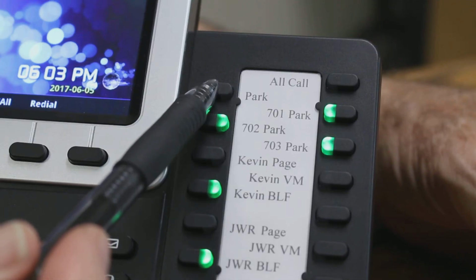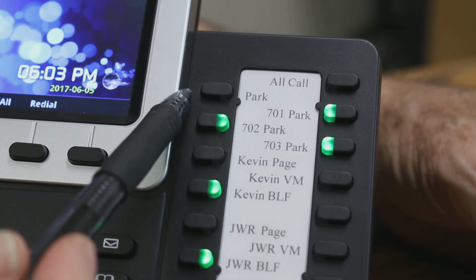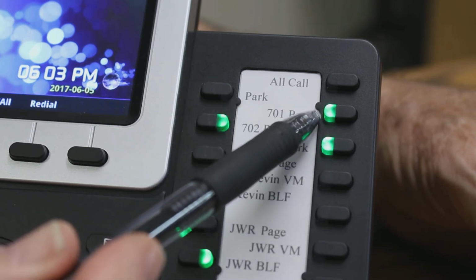There are many functions that can be programmed with these buttons. What I've done here is I've taken the most popular functions and programmed them for this company. First of all, I mentioned when we talked about putting a call on hold, I mentioned the park function. With the IP phones, when a call comes in and the call is meant for someone else, you simply press the park button here. What happens is that call is now parked here at this position, 701.